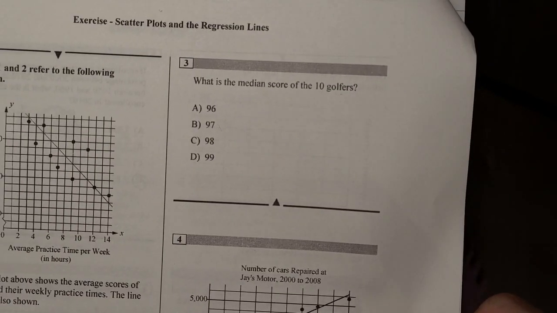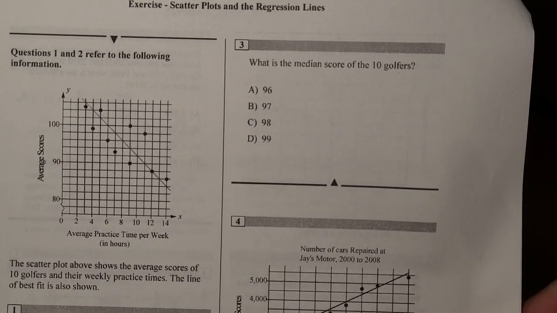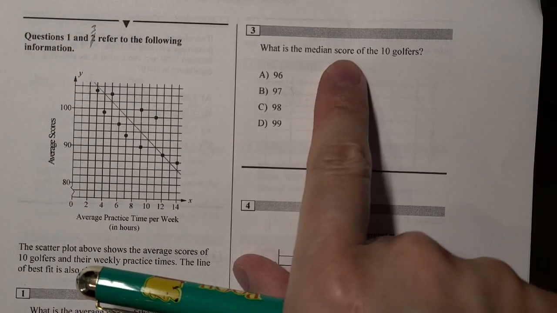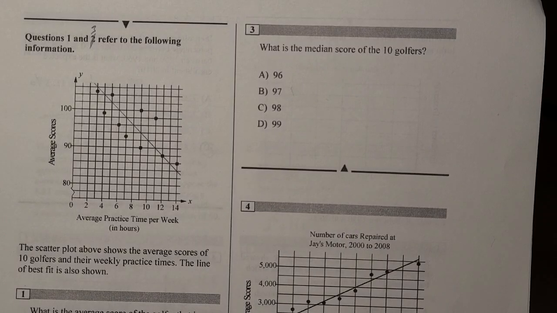What is the median score of the 10 golfers? Okay, so I guess this is still referring to this one, so this should be 2, 3. What's the median score of the 10 golfers? So go ahead and try to answer this one.